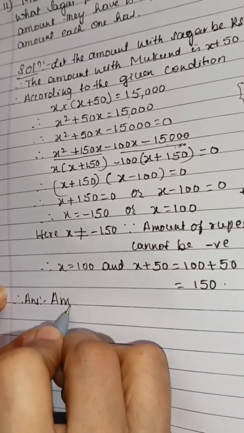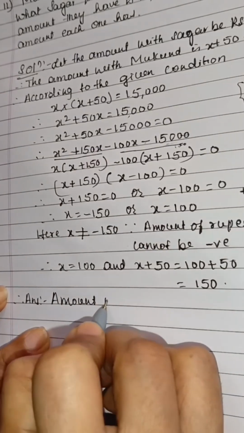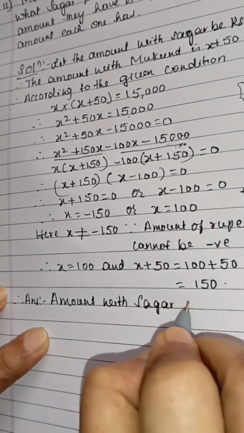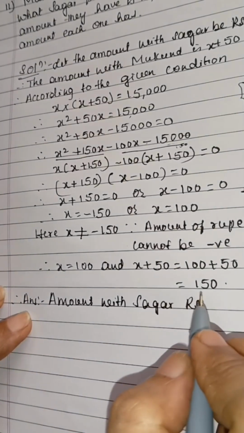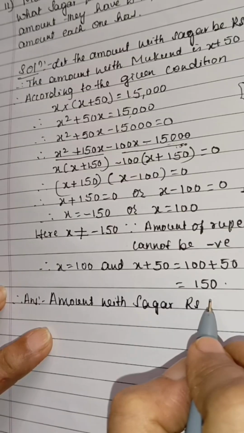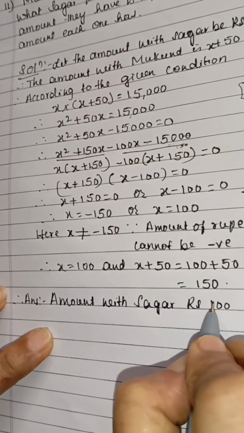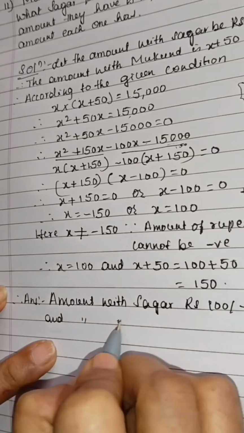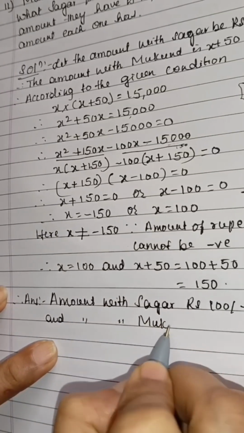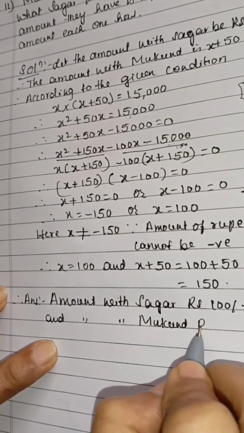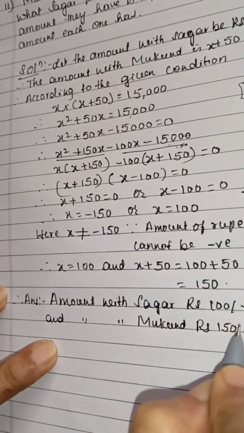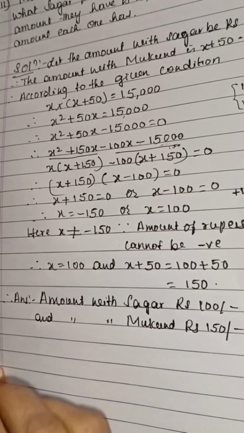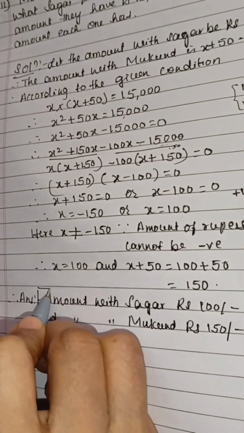Amount with Sagar is rupees 100, and amount with Mukund is rupees 150. Okay, so this is the answer.